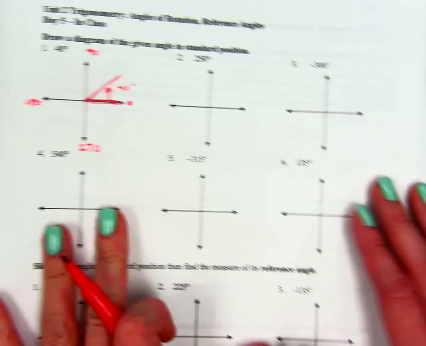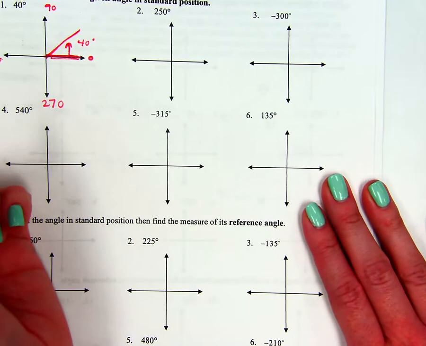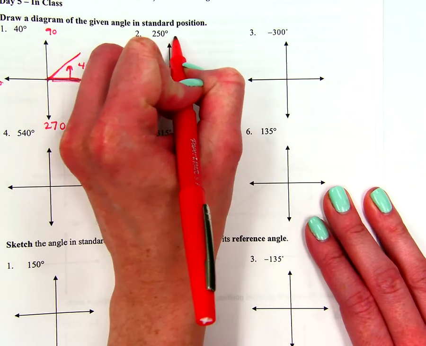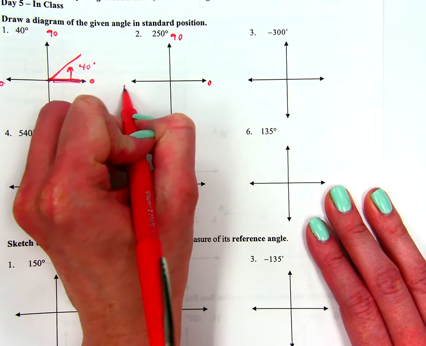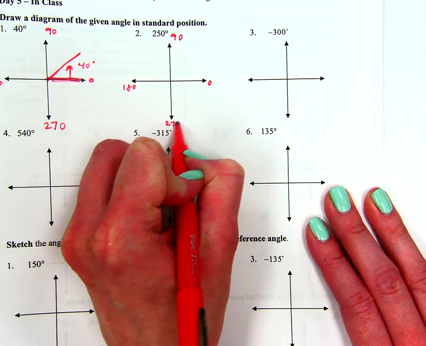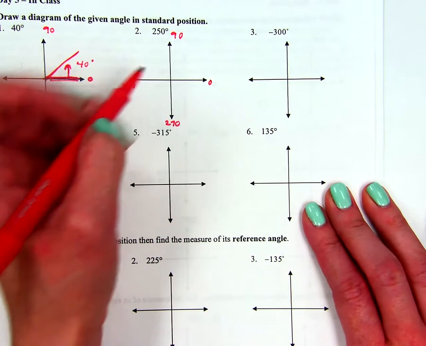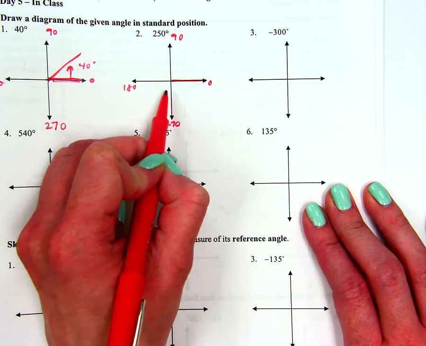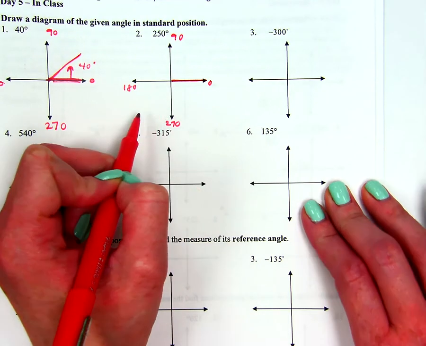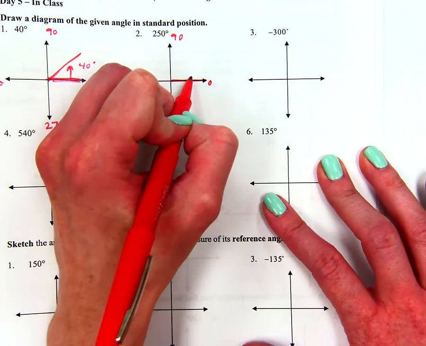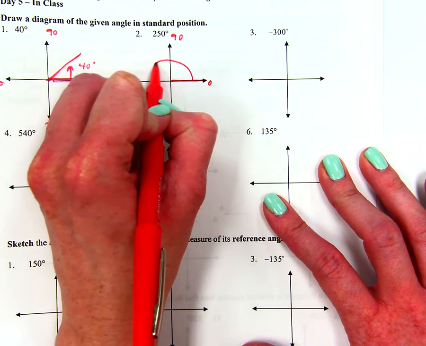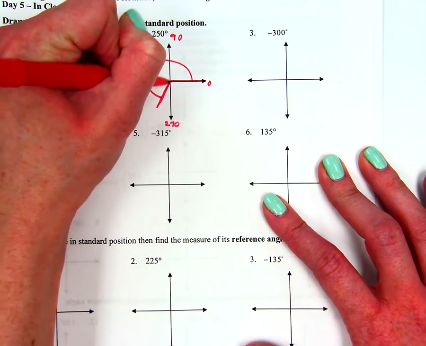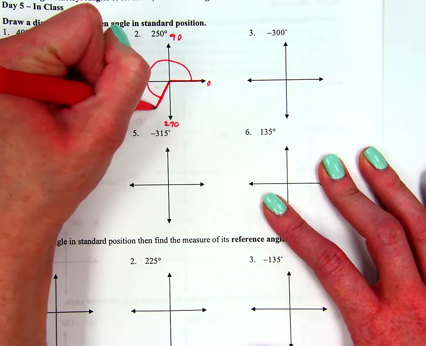So the second one is 250. So again, if you can't remember, go ahead, feel free to label those. So we'll make this a 0. We're going to go 90, 180, and 270. So it says 250, so we know if we're starting here, we're going to go all the way around and come just a little bit short of our 270 here. So we're going to draw that all the way around. And I'm just going to draw my angle in there.